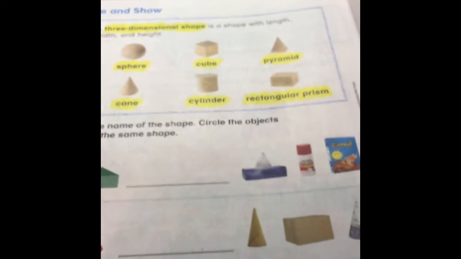And our last one that we're focusing on today is the rectangular prism. The rectangular prism, like the cube, has six sides. So each of these has six sides, but the difference is the cube is a square. The rectangular prism is in the shape of rectangles. So this, just like the cube, has six sides: one, two, three, four, and then five and six. So that is the rectangular prism.